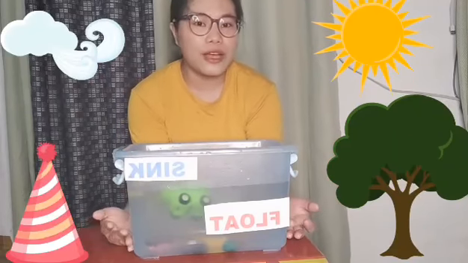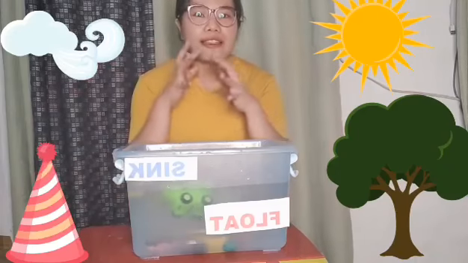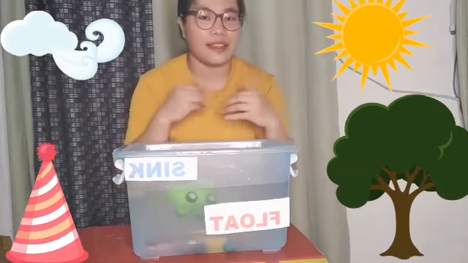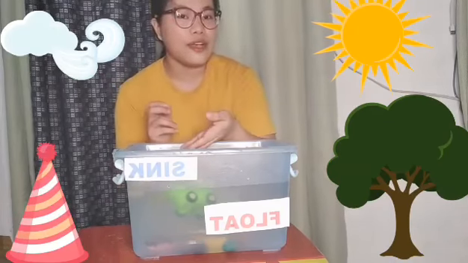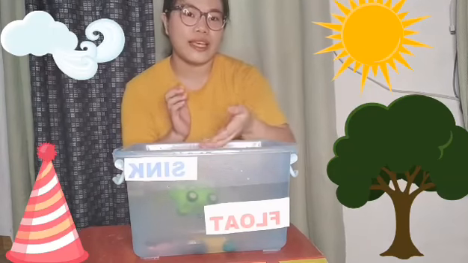It's because of the molecules. When the molecules are packed together tightly like this, the object will sink, and when they are far apart like this, they will likely float. Okay, now you know what is float and sink.